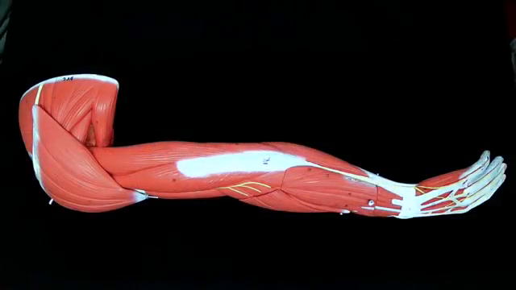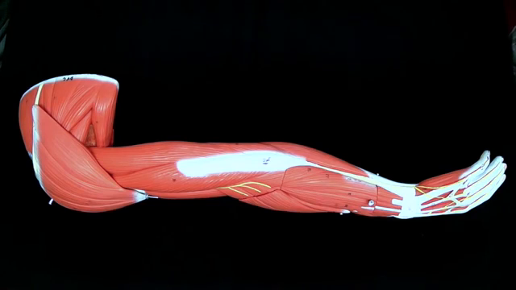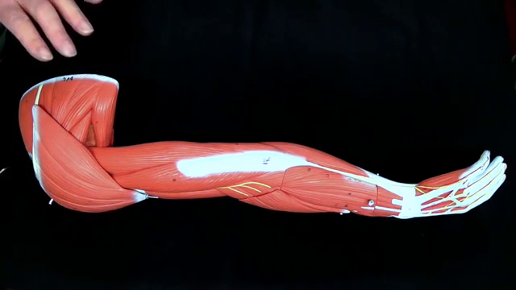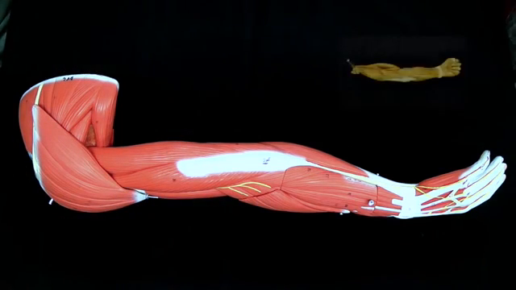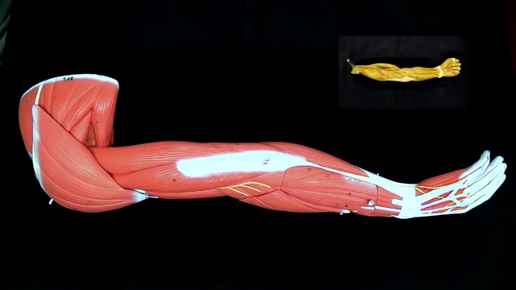Video is about the muscles of the upper limb. We're going to start off on our large model here, and then we're going to bring the smaller model in so you can see how it looks on the smaller model also.